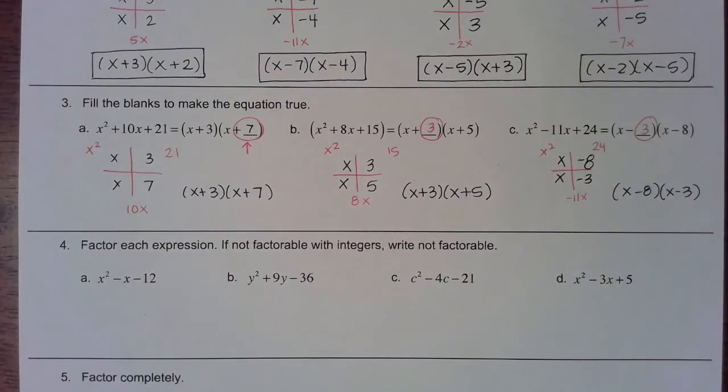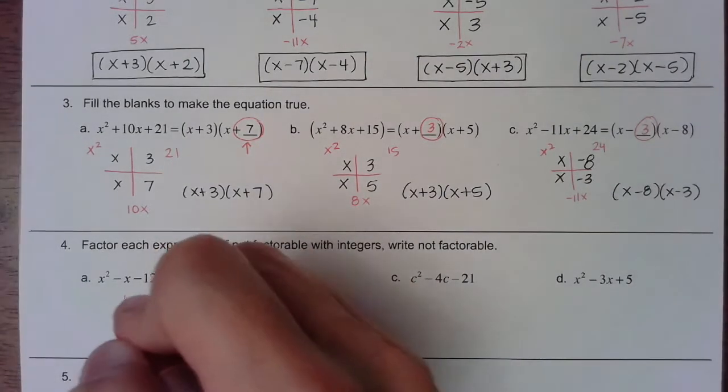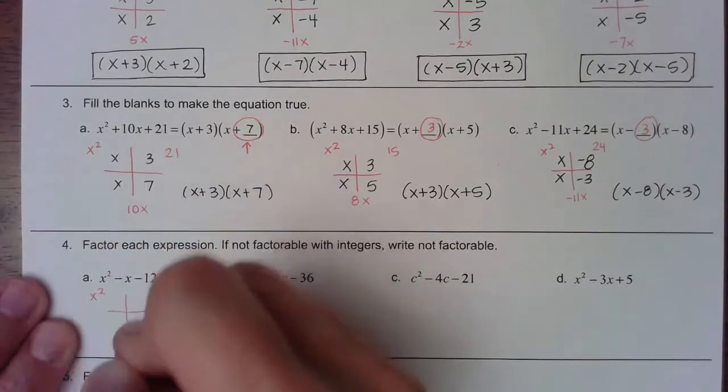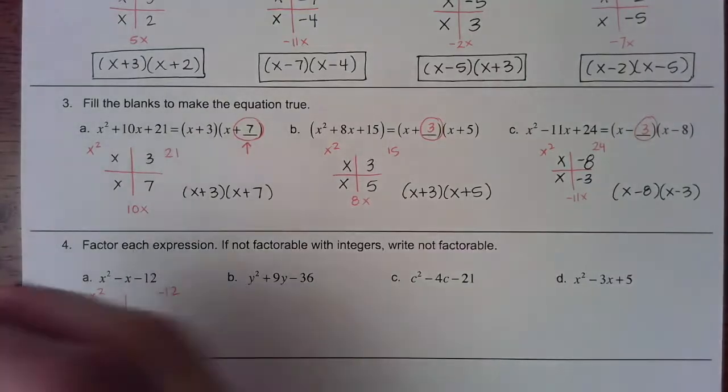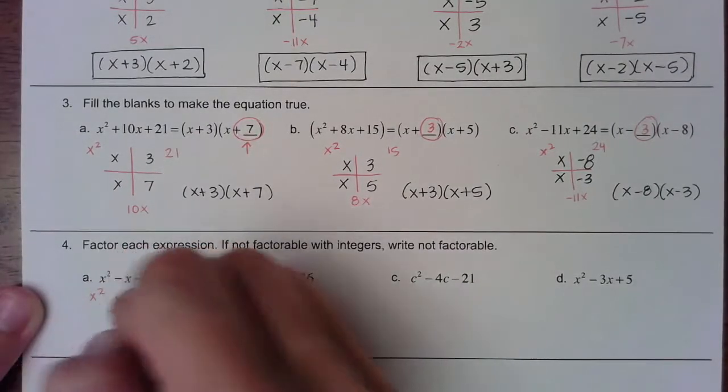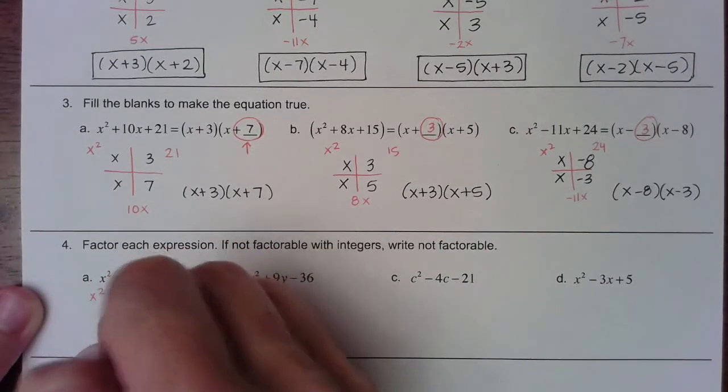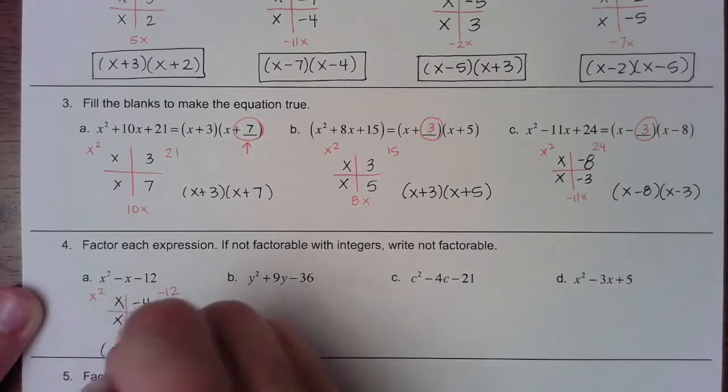So factoring is a way to go through and unmultiply or unfoil these problems. When you're thinking really hard about the numbers, especially when you're first learning this, sometimes it can be tricky to come up with the numbers. And again, like I said, it can be really frustrating to watch somebody that's done this a lot do it.